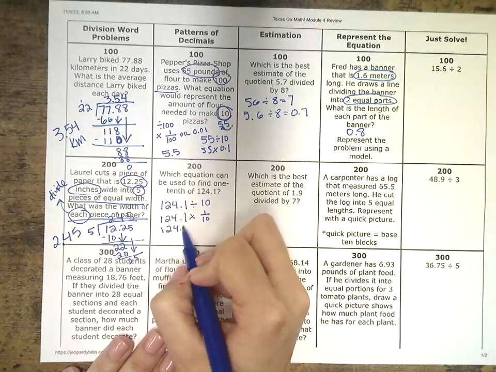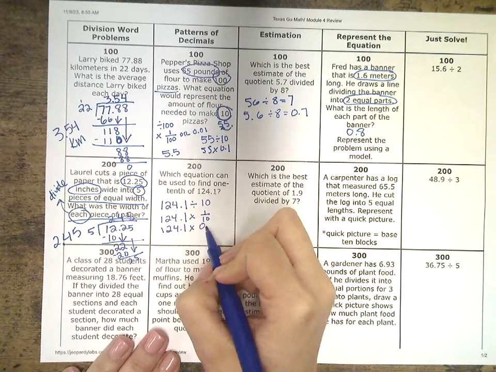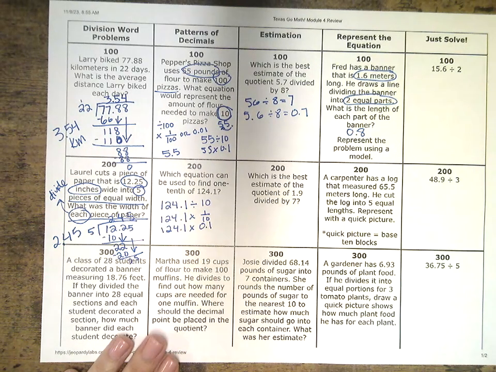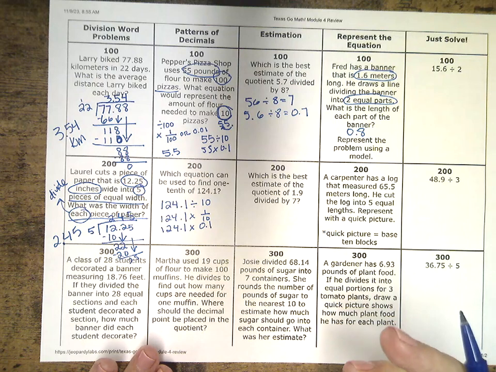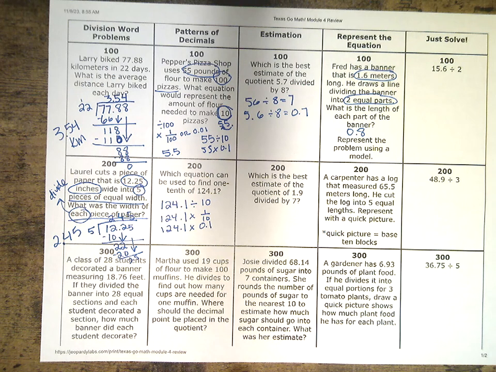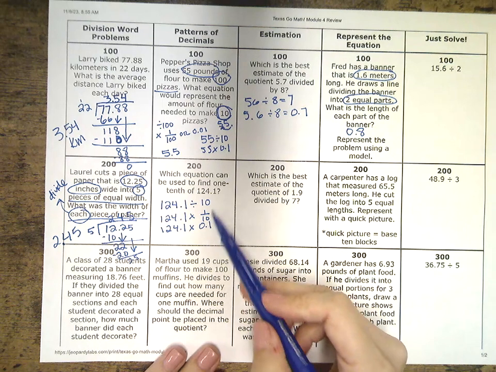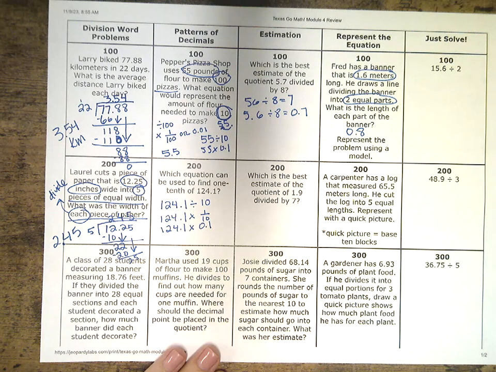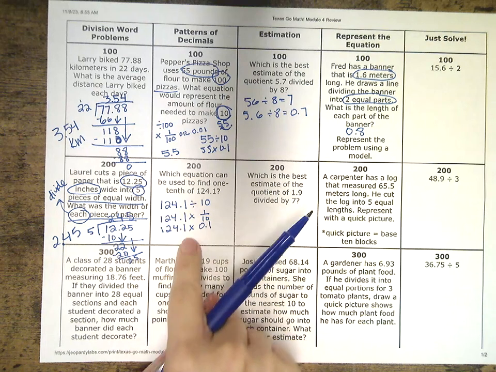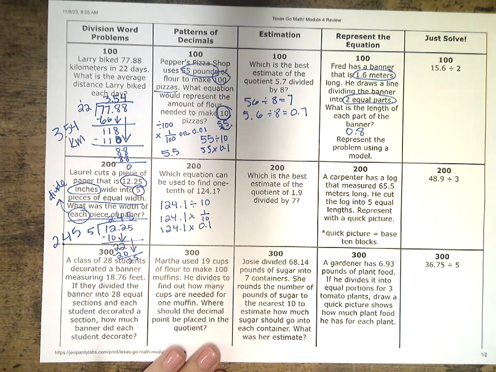I'm going to write it 3 ways. There are so many different ways that you could represent this. All of these are doing the exact same thing. There is no change here, except for the way that it looks.